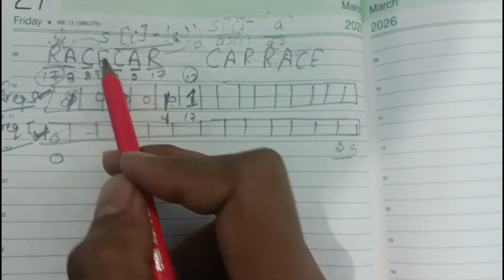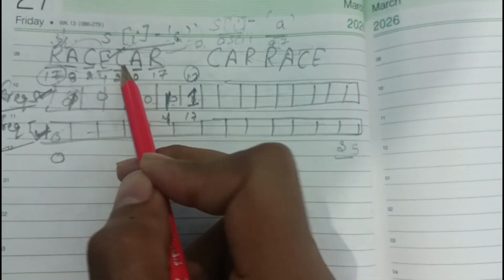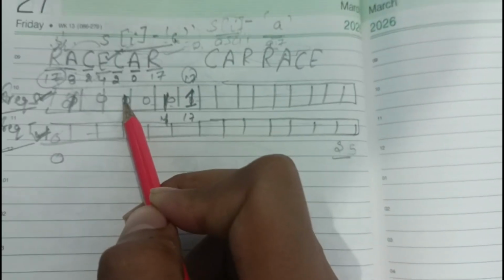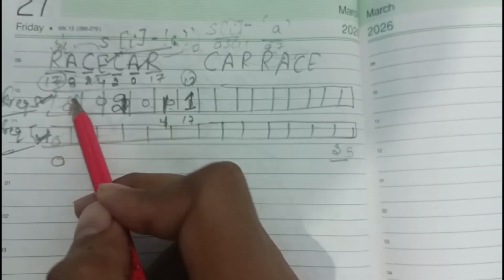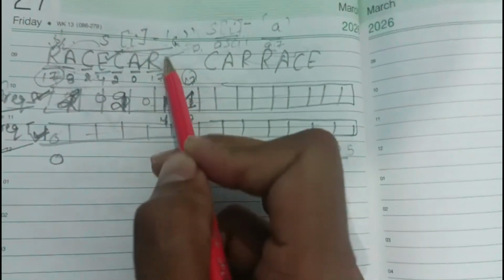I will make it 1. Now here, till here we are done. Now c again. Now c was already 1, I will make it 2. Now again there is a, it was 1, I will make it 2. Okay, then r, I will make it 2.